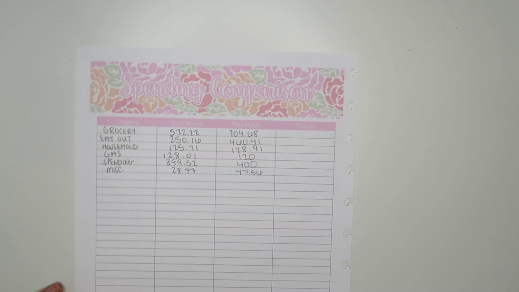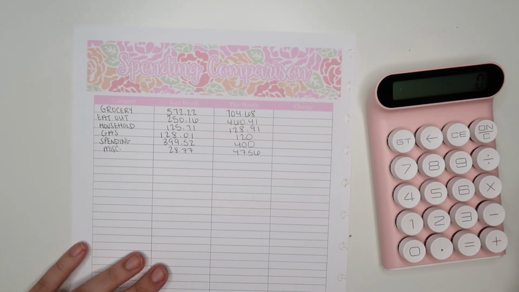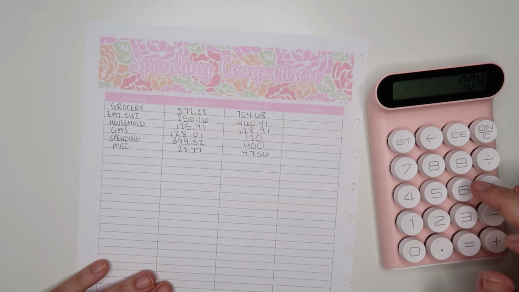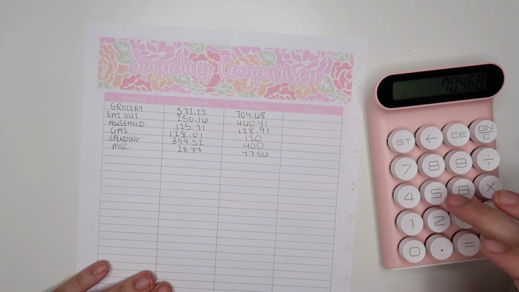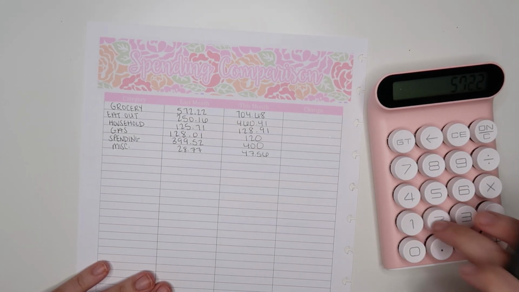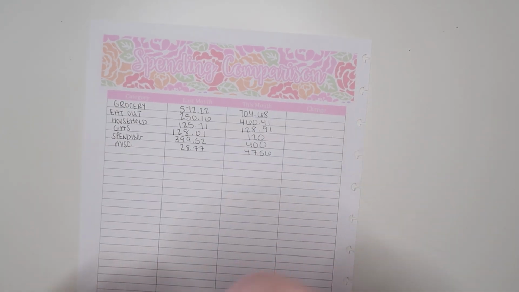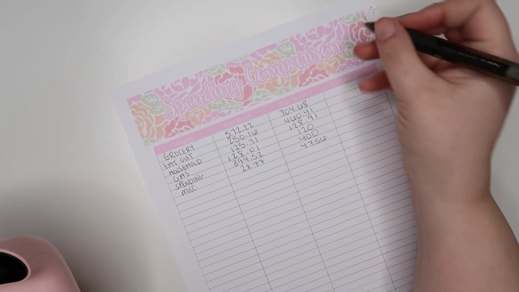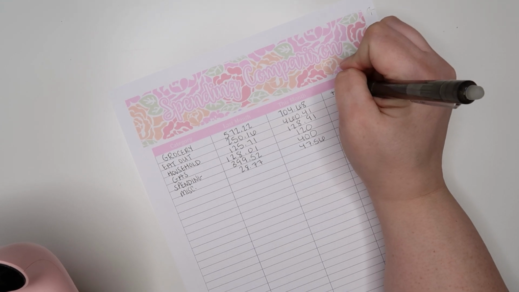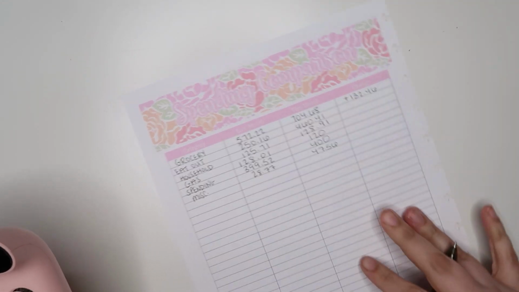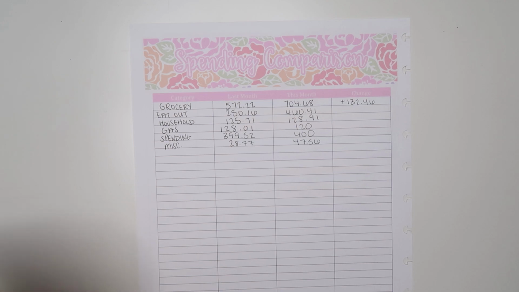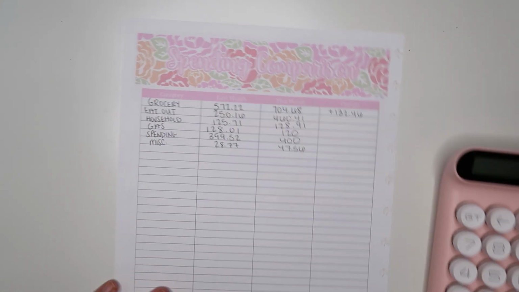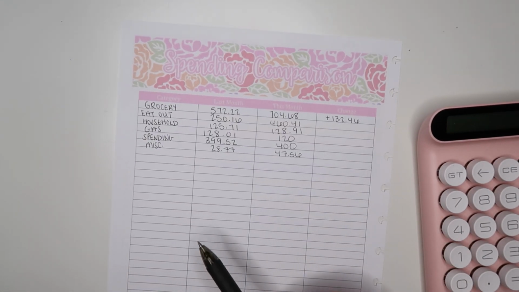I'm just going to put the difference in here in this change category. $704.68 is what we spent in February. I'm just going to subtract what we spent in January, and that means that we spent $132.46 more in February than we did in January, even though February was a shorter month. So that's interesting to me.